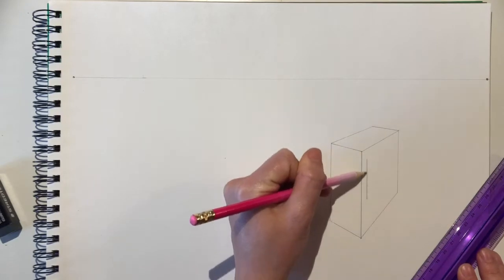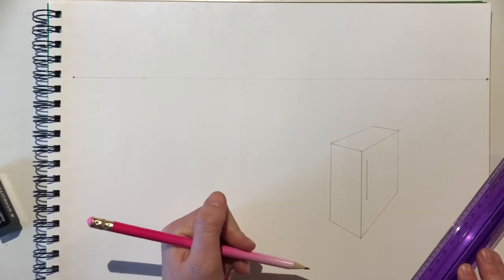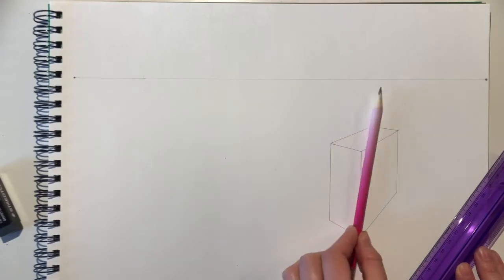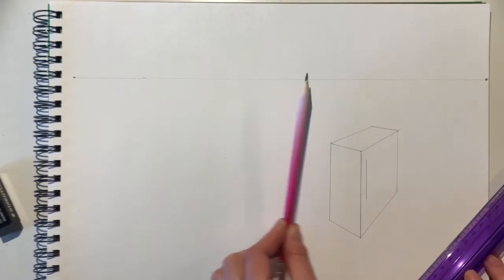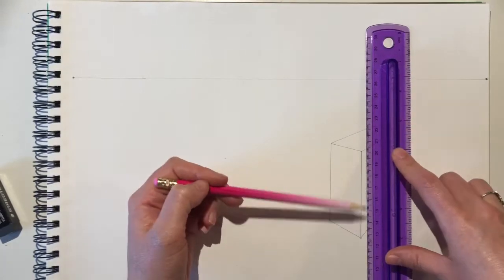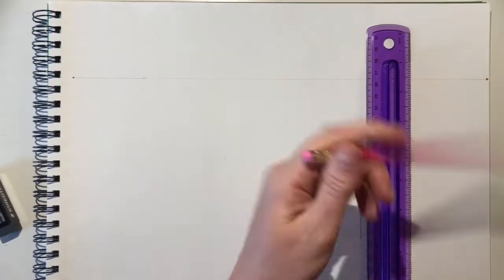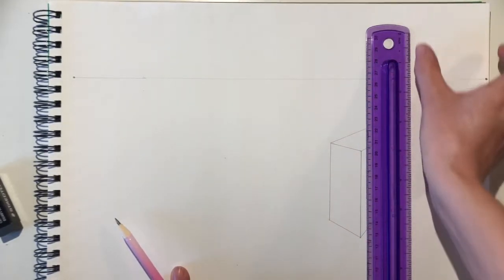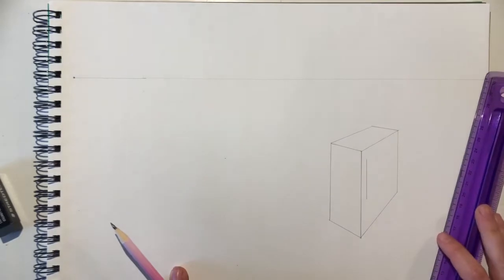Pay very close attention to whether or not your verticals are true verticals. It will really throw off your whole drawing if any of these verticals start to lean or tip in any direction. One trick that I like to do is whenever I'm comparing, I always compare my ruler to the edge of my paper just to make sure that it stays parallel all the way up through there, just to help me with that.